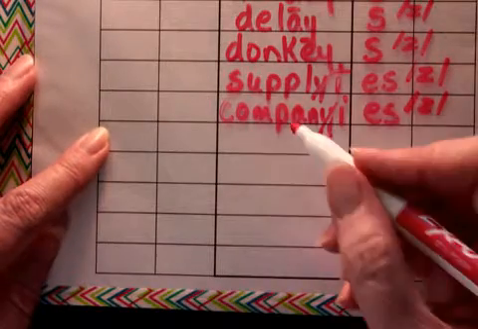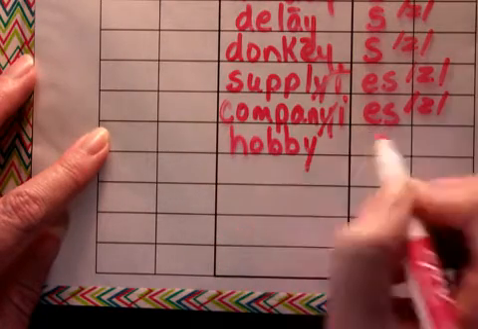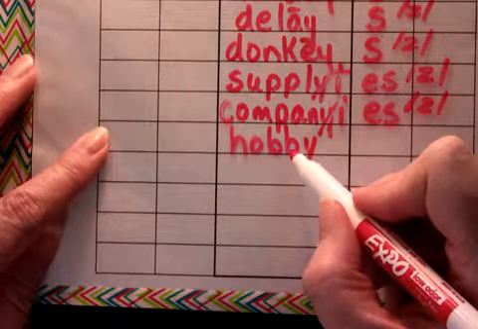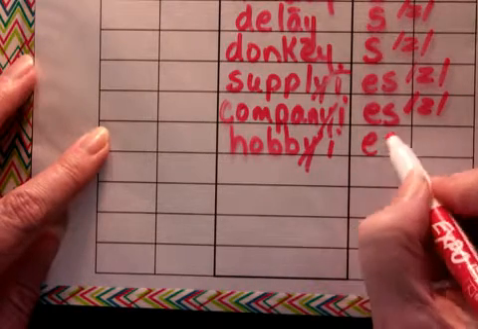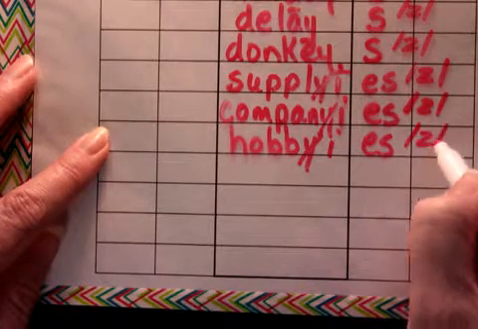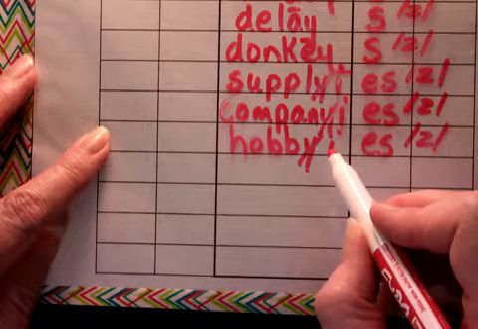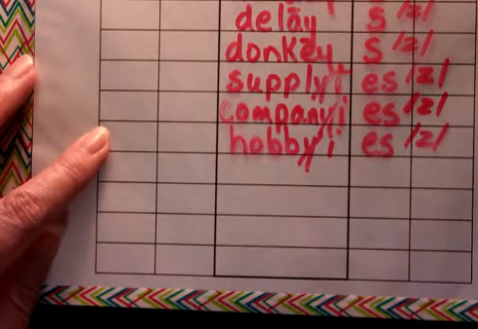The next base word is hobby. H-O-B-B-Y. The letter before the final Y is a consonant. You change the Y to an I and add ES. It's going to say the Z sound because in hobby, the last sound is the E sound, which is voiced. So it's going to be the voiced Z.